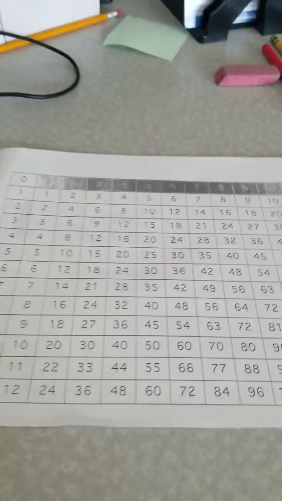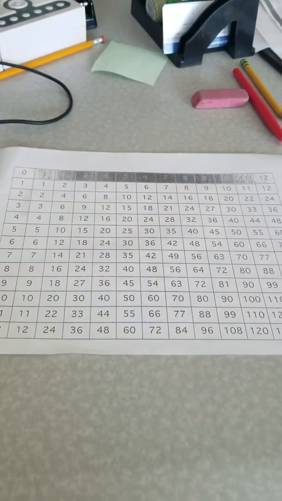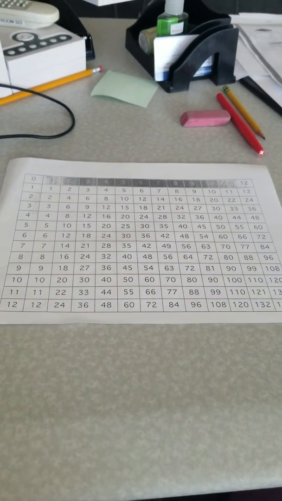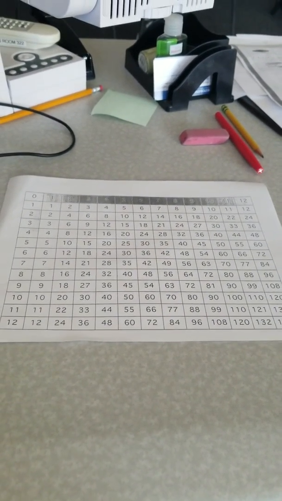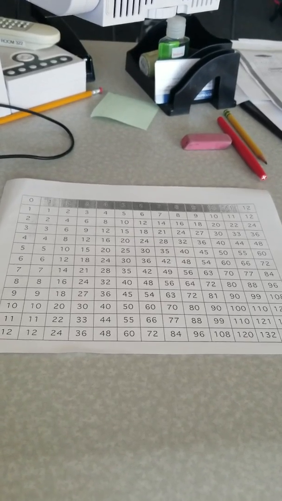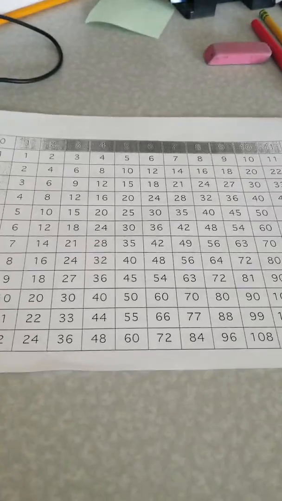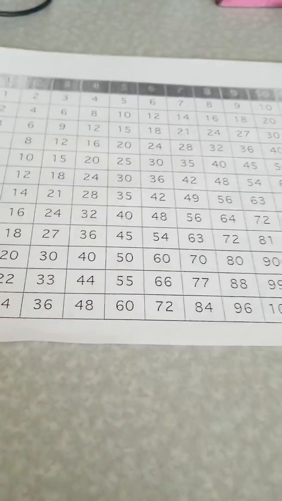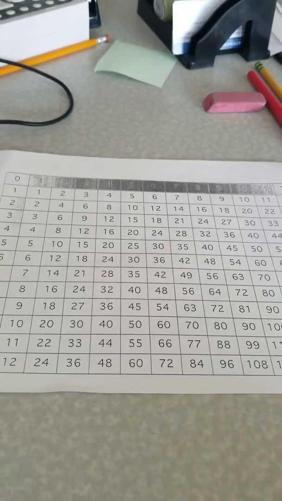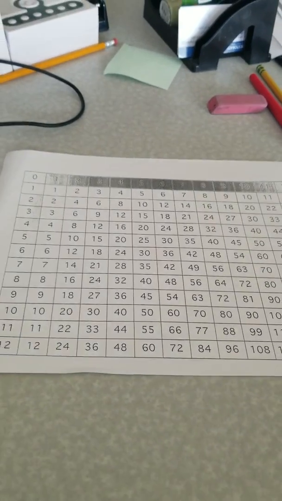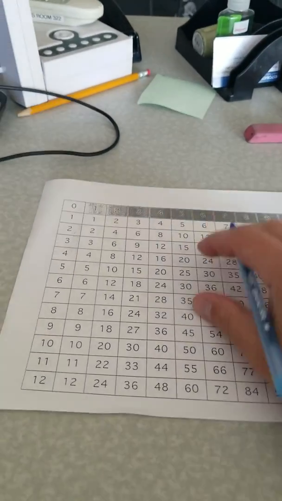So I have in front of me a multiplication table. You can see it goes from 0 to 12, with answers from 1 through 144. Now, to get the most bang for our buck, I would like to only focus on 36 of these facts. And I'll try to do this quickly.